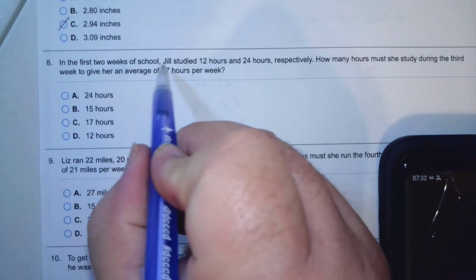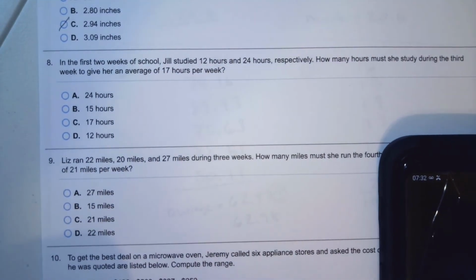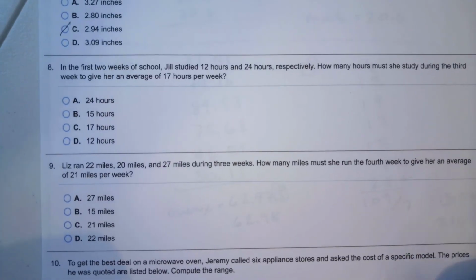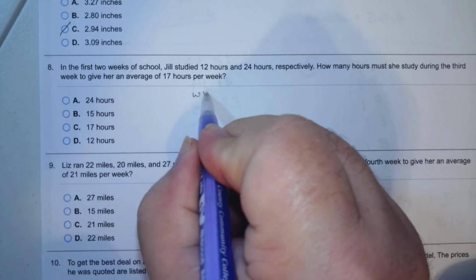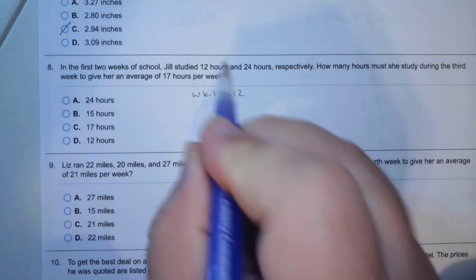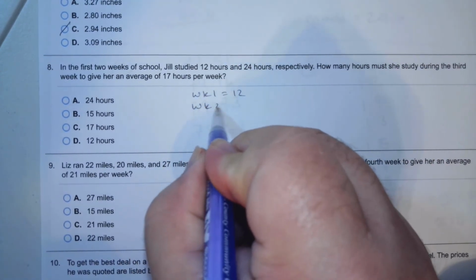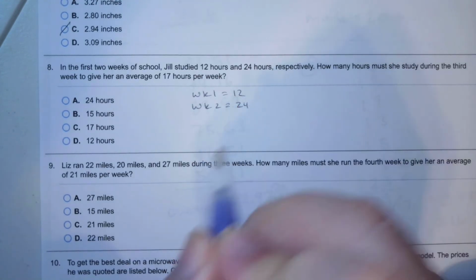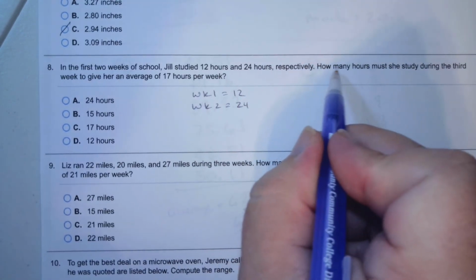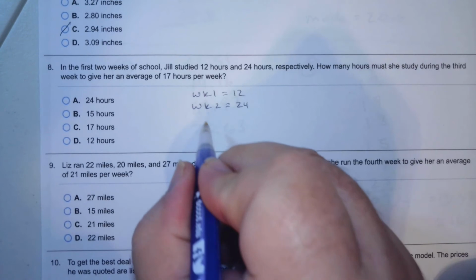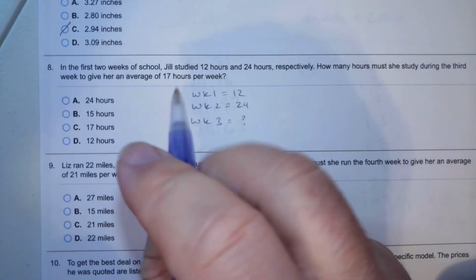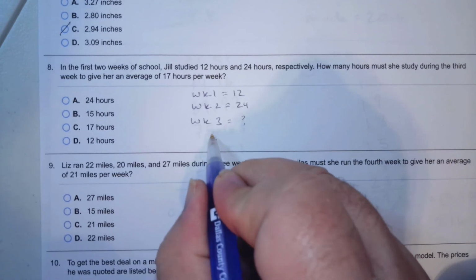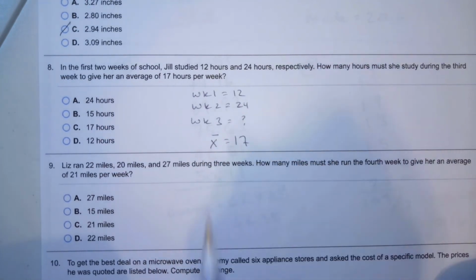In the first 2 weeks of school, Jill studied 12 hours and 24 hours, respectively. So the first week, 12 hours. Week 2, 24 hours, respectively. How many hours must she study in the third week to average 17 hours per week?